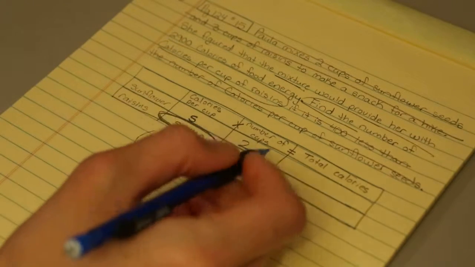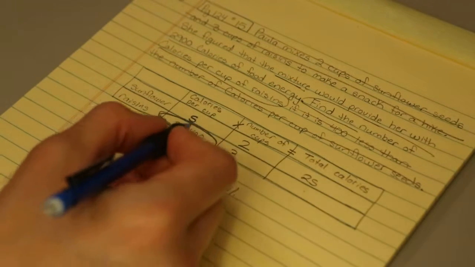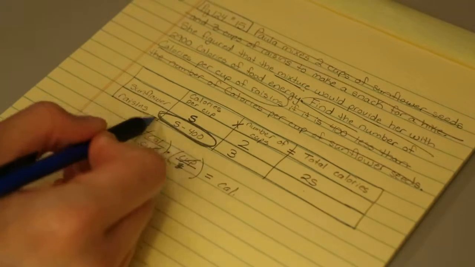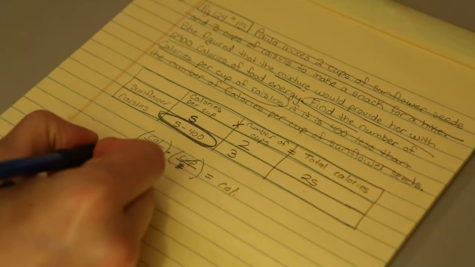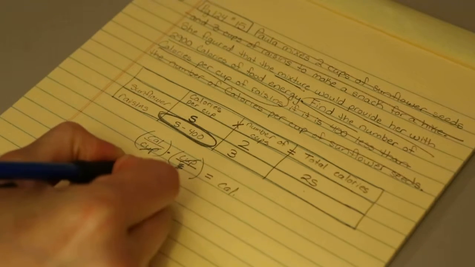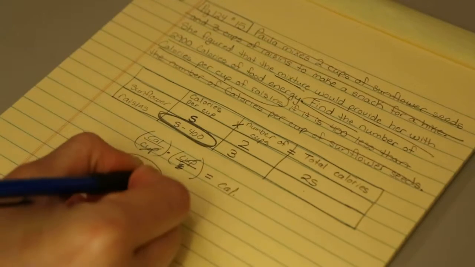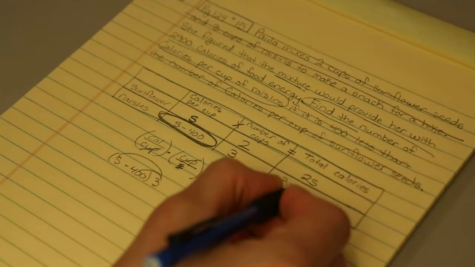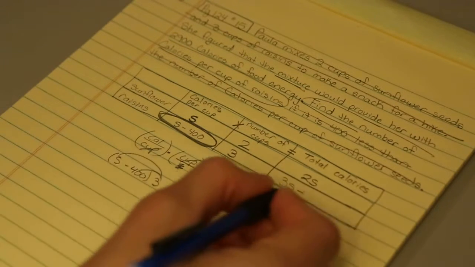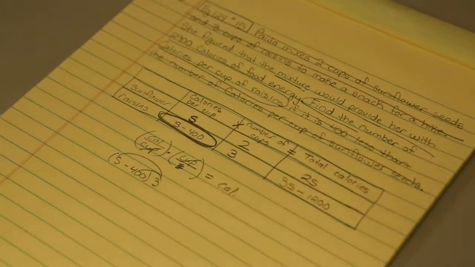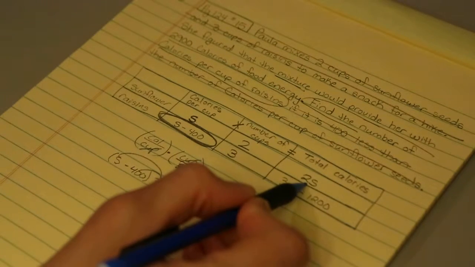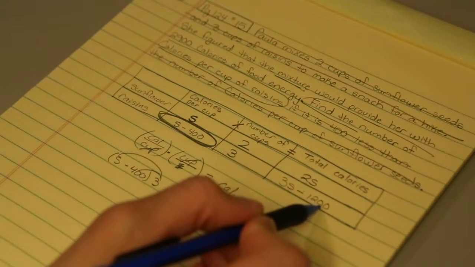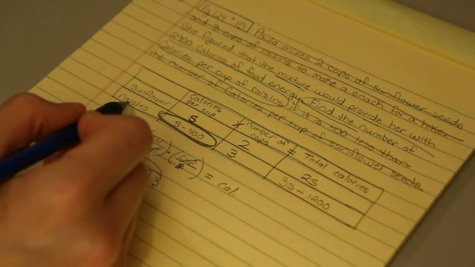2 times S, or S times 2, would be 2S. Here, it's a little more important. You got to remember it's 3 times all of that, meaning you're going to have to use parentheses. 3 times S is 3S. Keep your minus sign. 3 times 400 is 1,200. So you've got 2S as your number of calories from sunflower seeds total, and 3S minus 1,200 as your total calories from just the raisins.